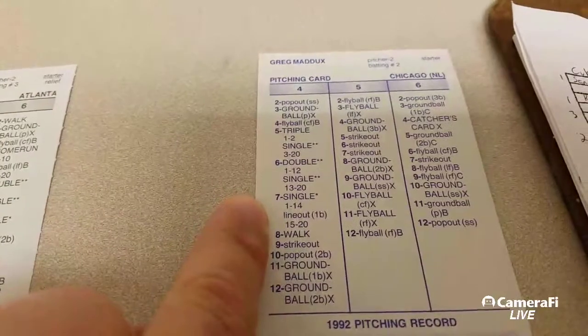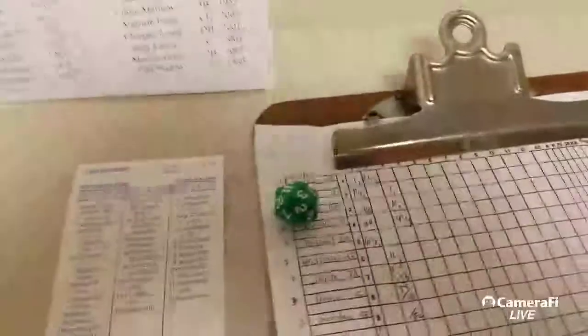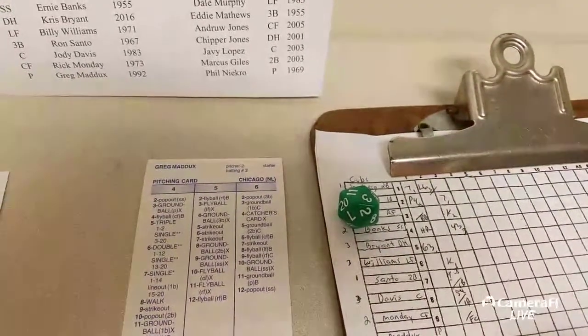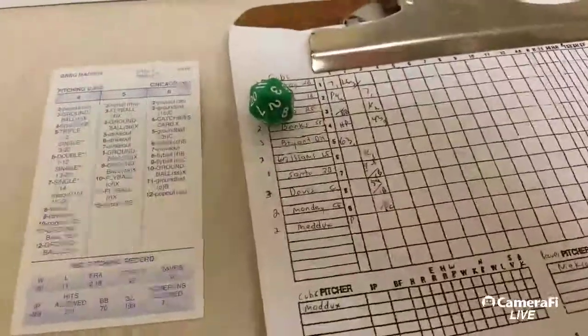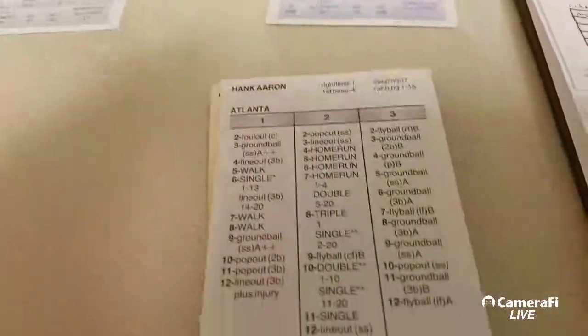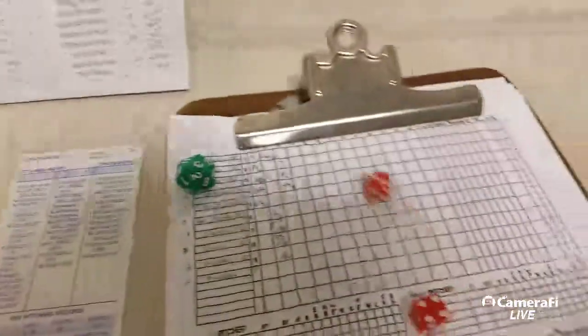It's a 4-7 against Maddux. And a 1-14 is a single, 15-20 is a line out. Even the single will not score because it's 1 star. It's a 3, it is a single, but it's a 1-star single. So Furcal has to stop at third. So he's on third, and Freeman's at first, runners at the corners for Hammer and Hank.